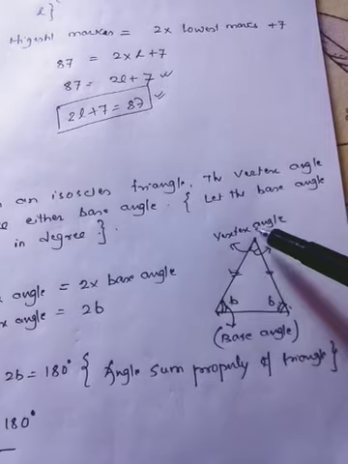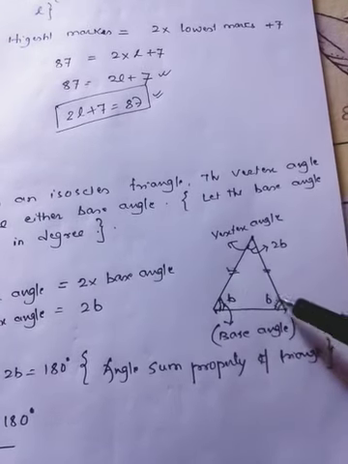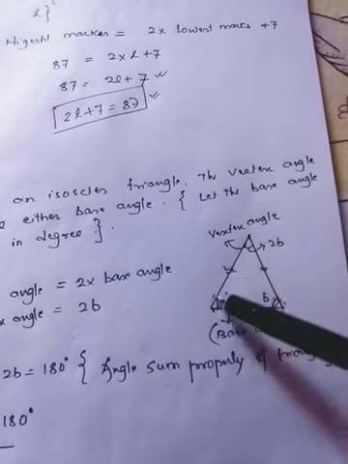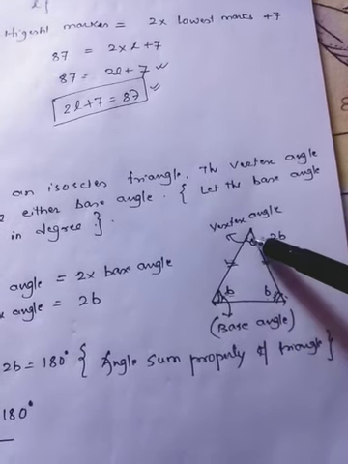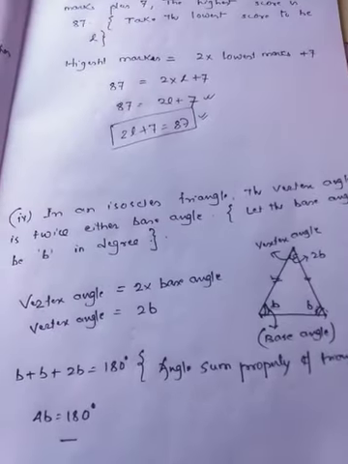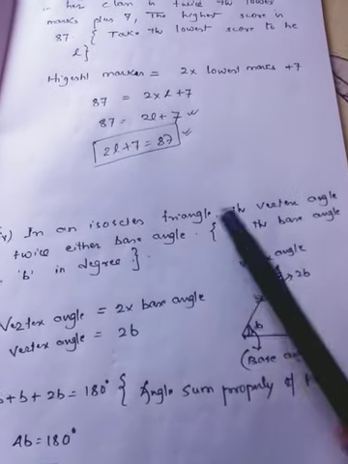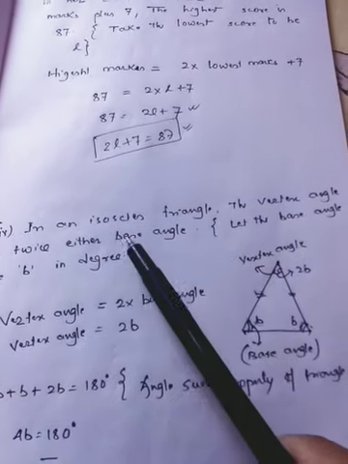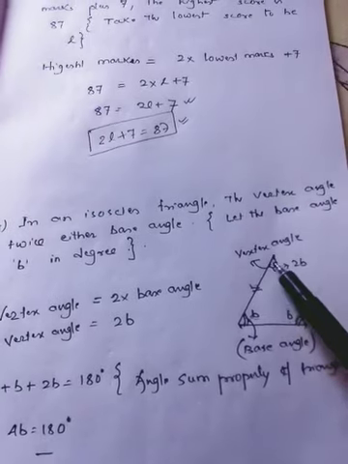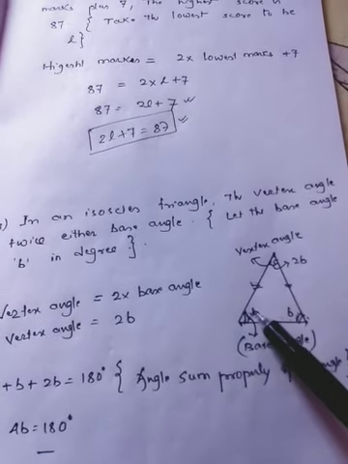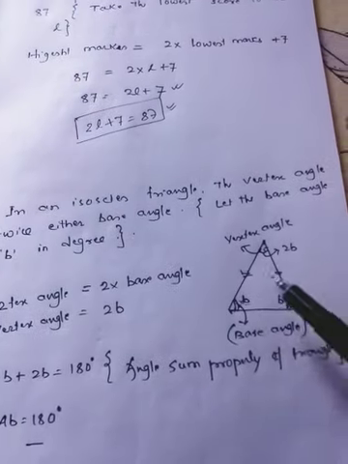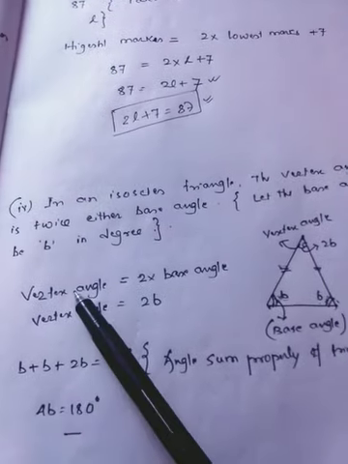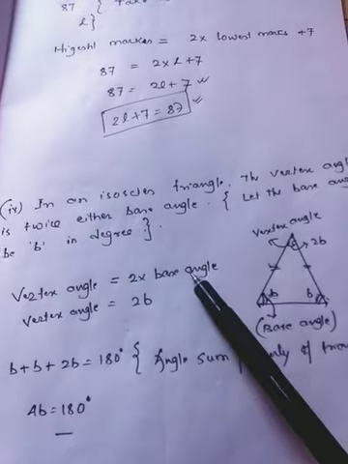In an isosceles triangle the two arms are equal, and similarly if the two arms are equal then the base angles are also equal. This is a vertex angle. Okay, now let's try to understand this. In an isosceles triangle the vertex angle is twice either base angle. That is, this angle is twice the base angle. Okay. Now let the base angle be B. So see, I have already written B. So vertex angle is equal to 2 into base angle according to the question.